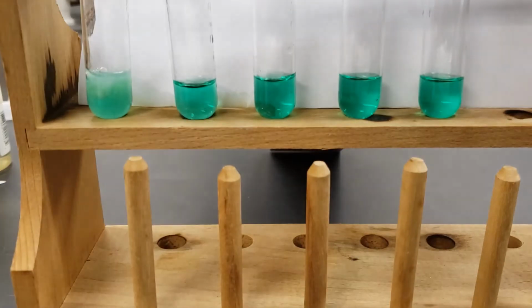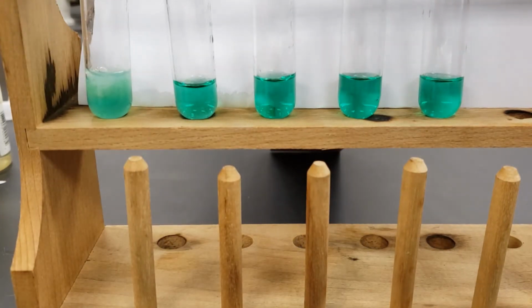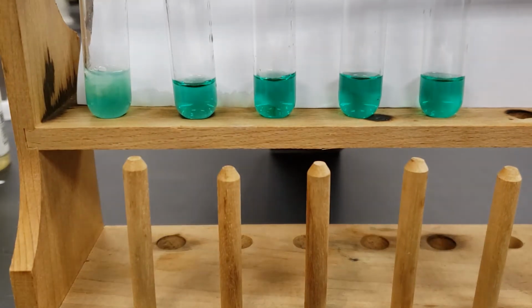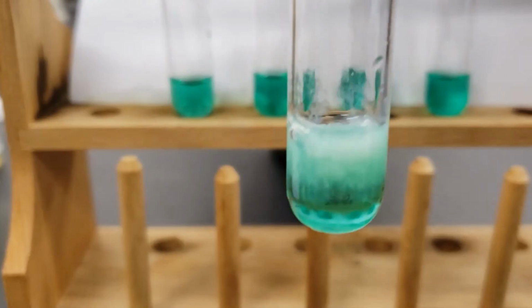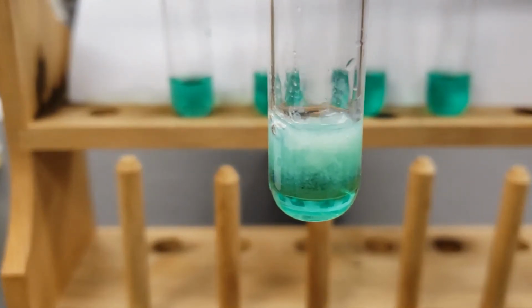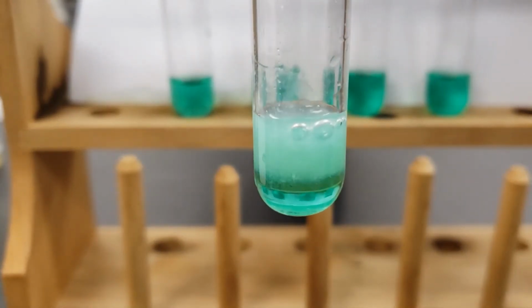Right, so I added a few drops. You can record the results that you get from that. And I guess I could bring it a little bit closer to you so you can see that. So that was with the sodium hydroxide.